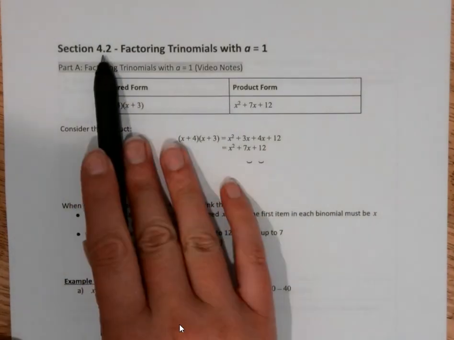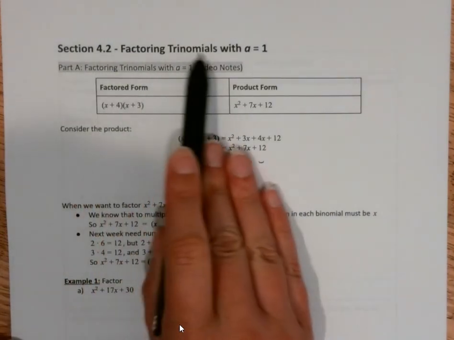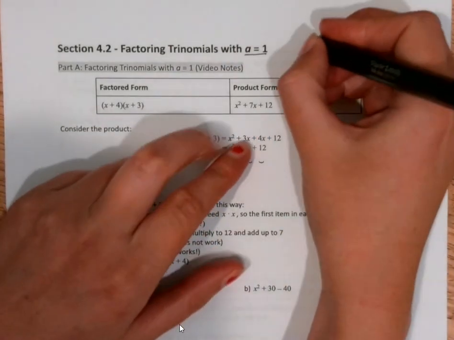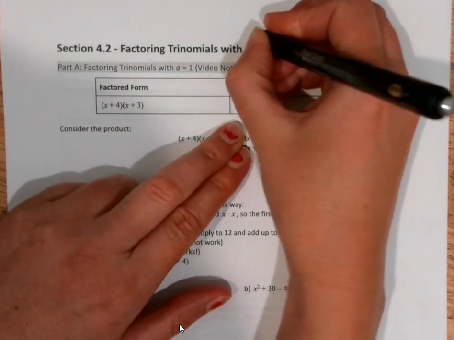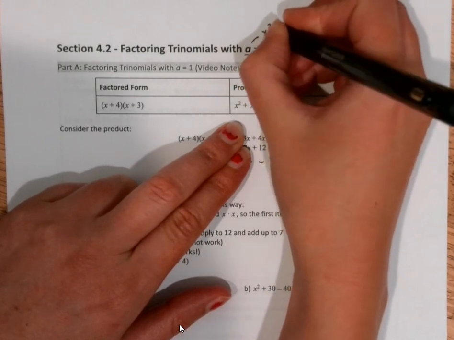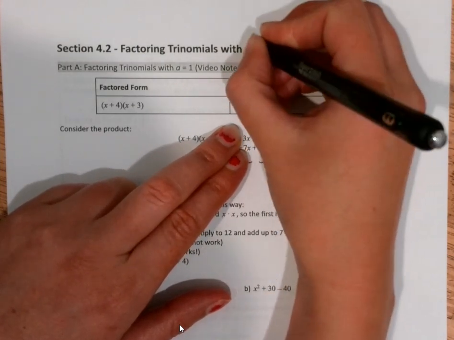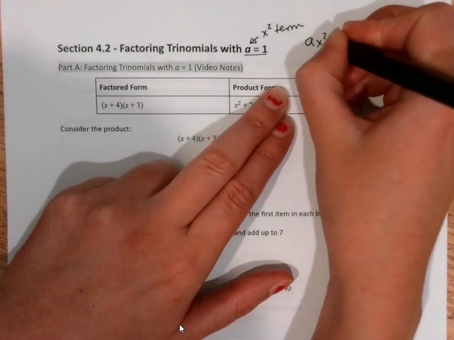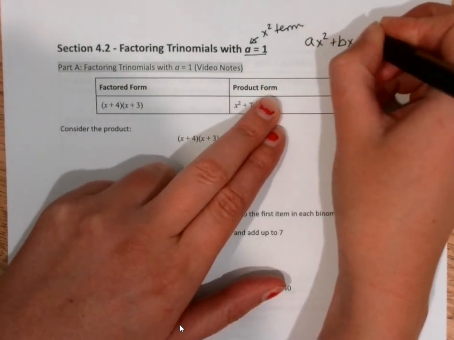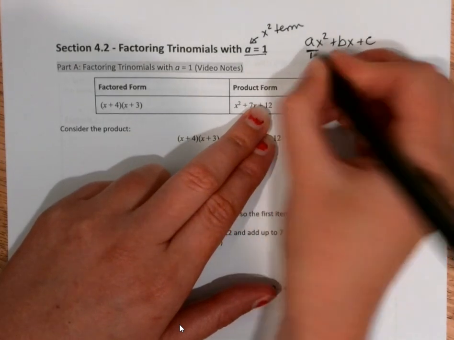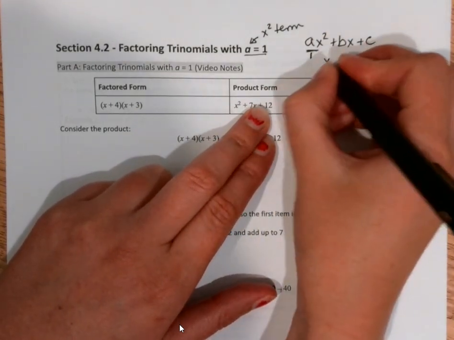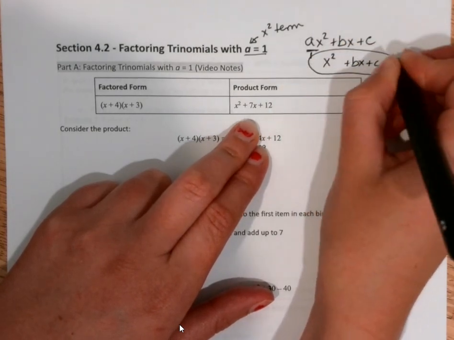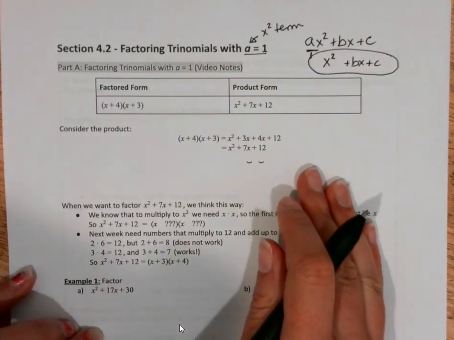Notes for section 4.2a, we're looking at factoring trinomials with a equals 1. So the coefficient a is the coefficient of the x squared term. In the standard form for a quadratic, you're going to be in the form ax squared plus bx plus c. So right now we're looking at the terms that have a equals 1, so they would be starting with x squared plus bx plus c. Okay, so that's what we're looking at for this section, is how to factor polynomials of this form.